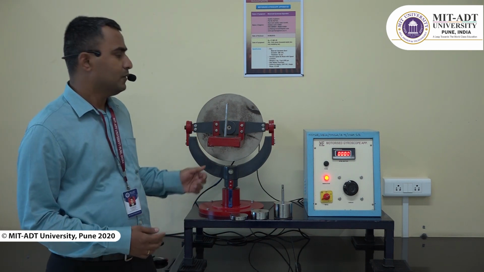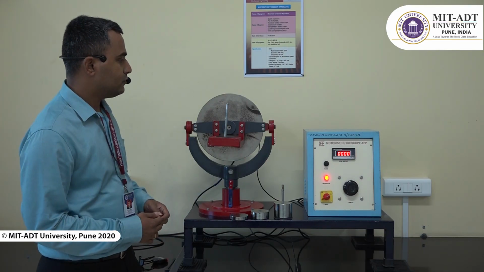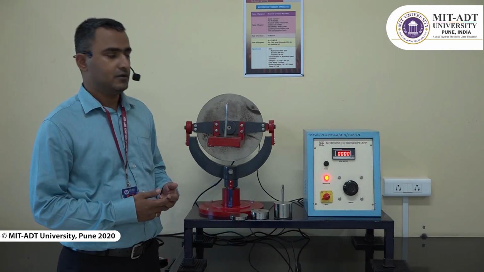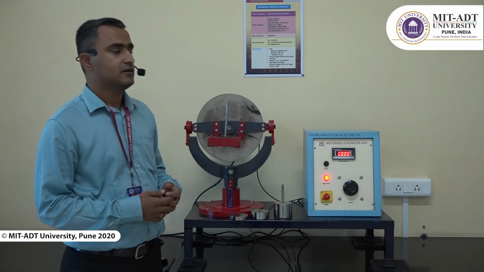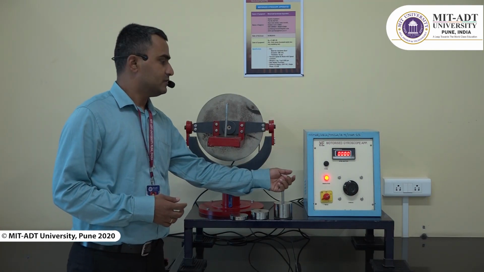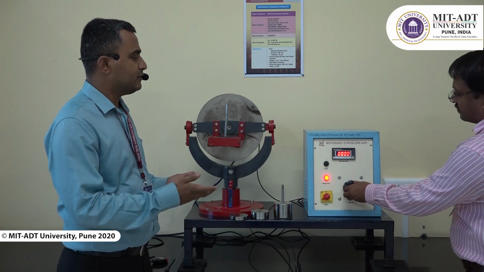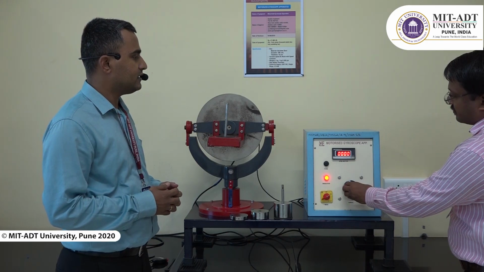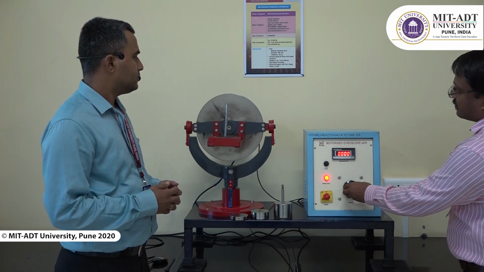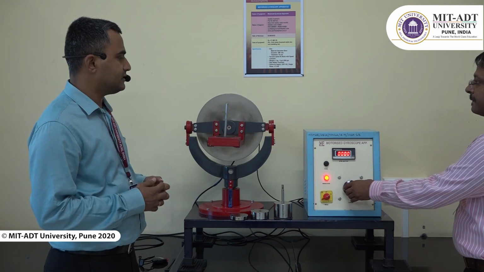Hello again, friends. Now we will discuss case number 2 of this experiment, where we are going to have the variation of mass and constant speed. So let us say we are going to repeat the same experiment for different masses, keeping constant speed. So Mr. Mahesh, can you please set the speed a little bit more than 1000, or maybe 1100 RPM, so you can observe the rotation of the disk.